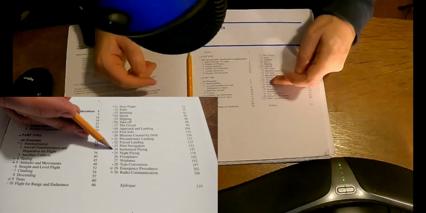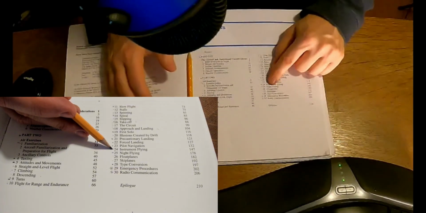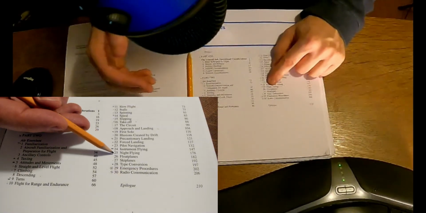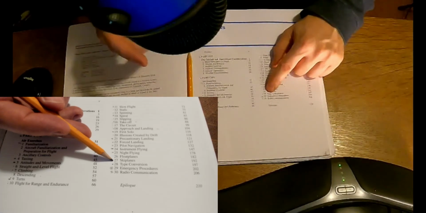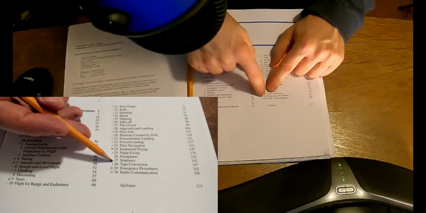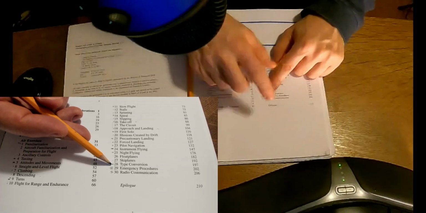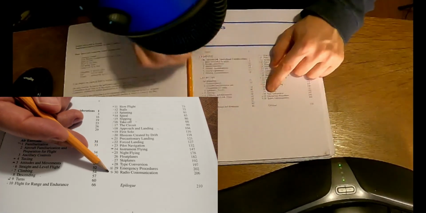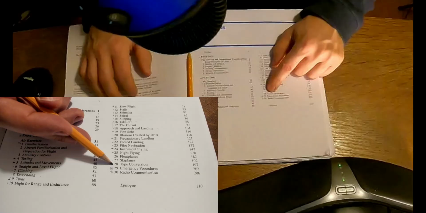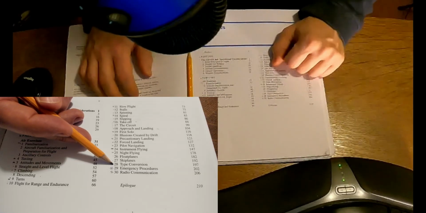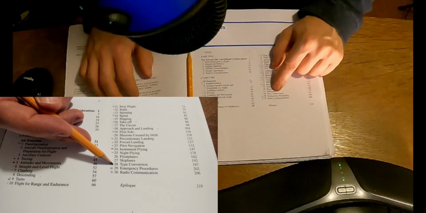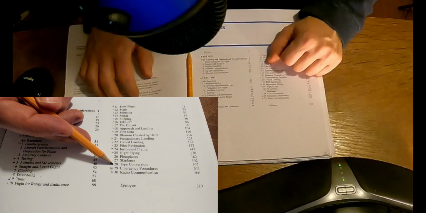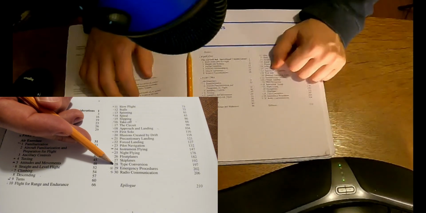There are some other chapters here we'll skip over because you won't be doing them until after your PPL. But you definitely, as I said earlier, want to do your emergency procedures, your radio comms, and you probably want to take a look over type conversions depending on the airplane you fly. You may want to learn some of the extra features that different single-engine airplanes can have.